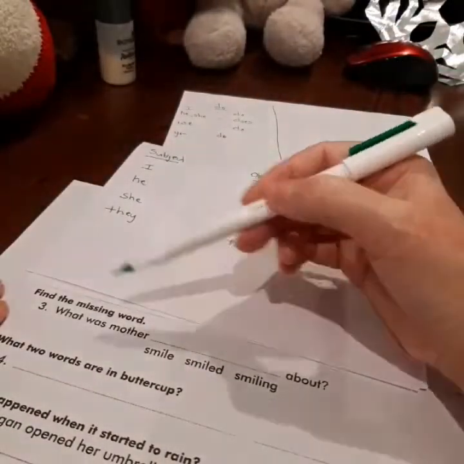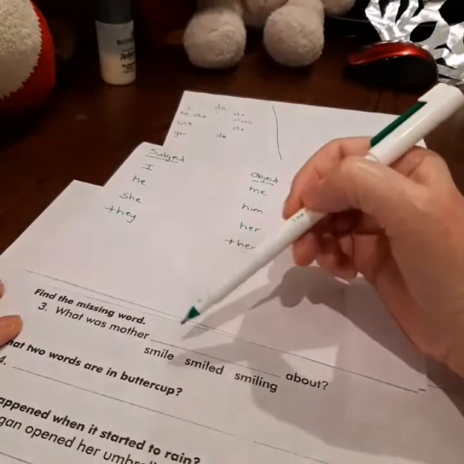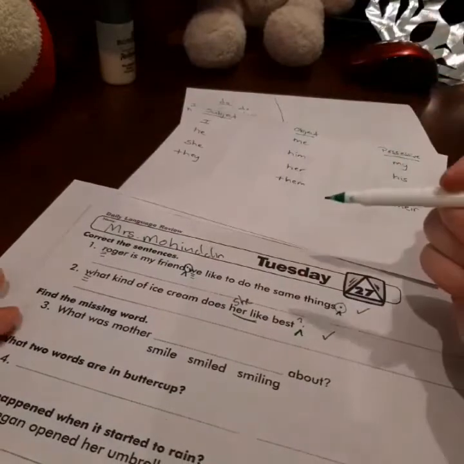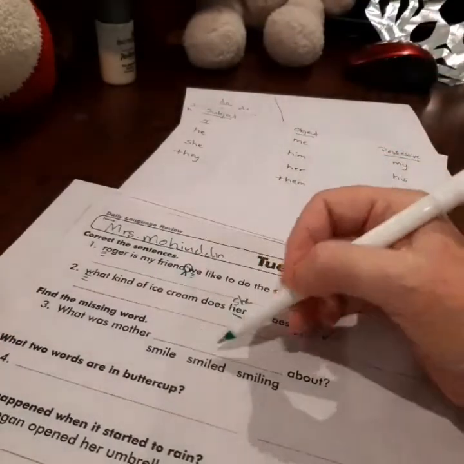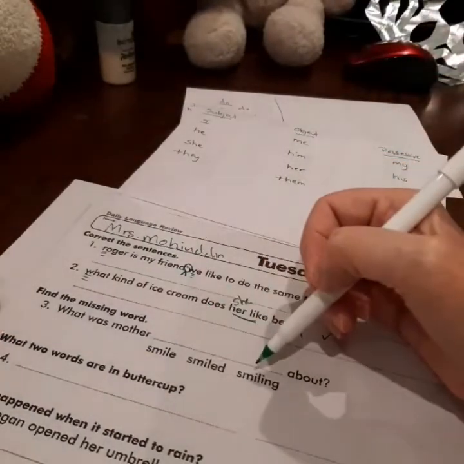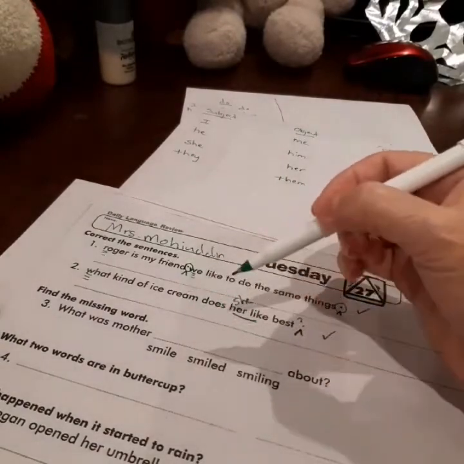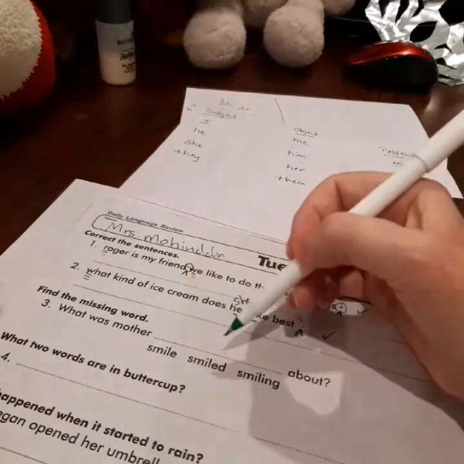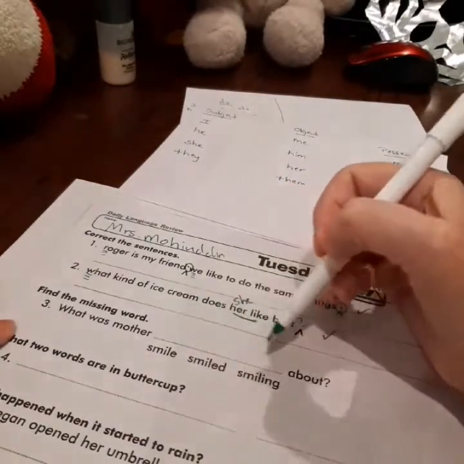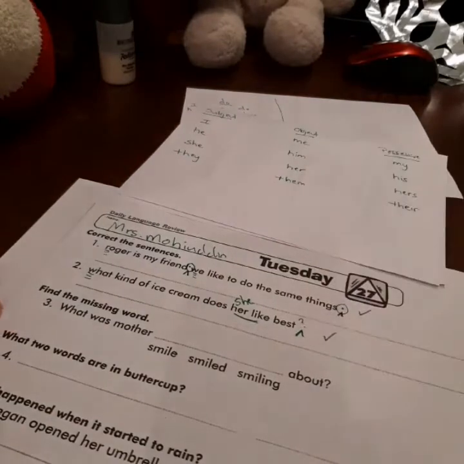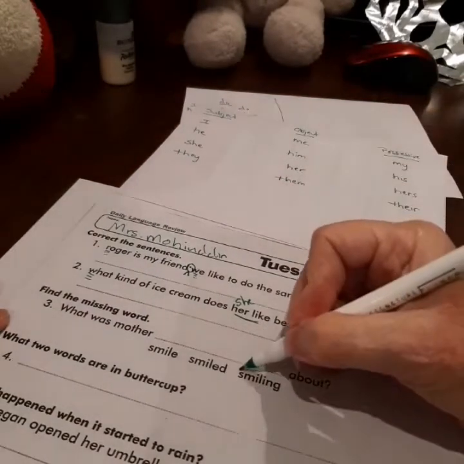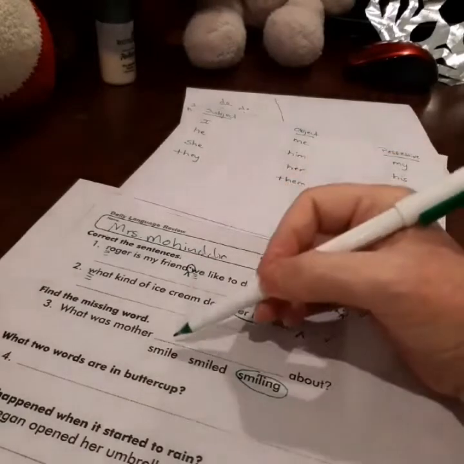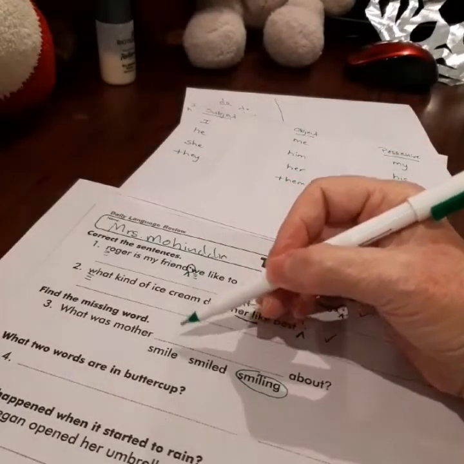Find the missing word. What was mother smiled, or smiling about? Okay, this is not a correct sentence. So the only thing we have to do is figure out which form of this verb goes on this line. What was mother smile about? What was mother smiled about? What was mother smiling about? Okay, it's going to be this one right here. Okay, the reason why it's smiling is this is just the simple form of the verb smile.